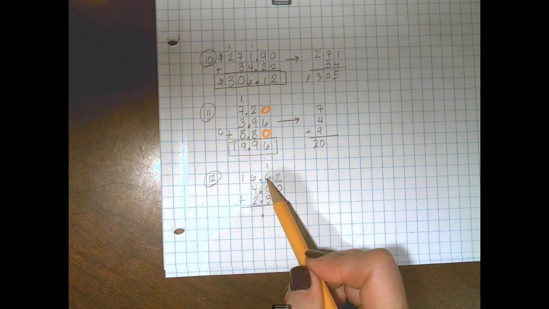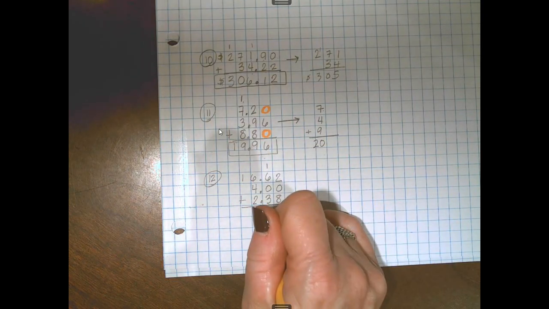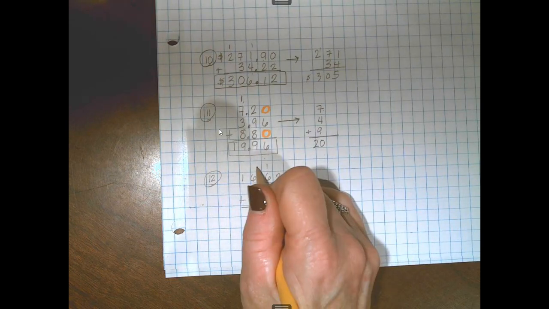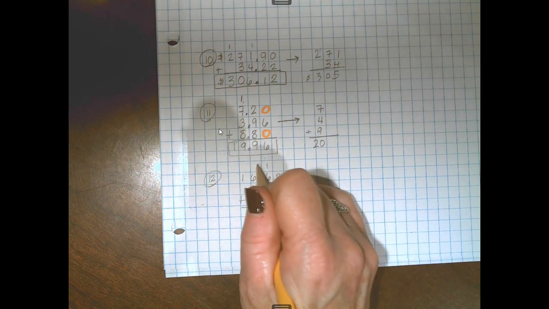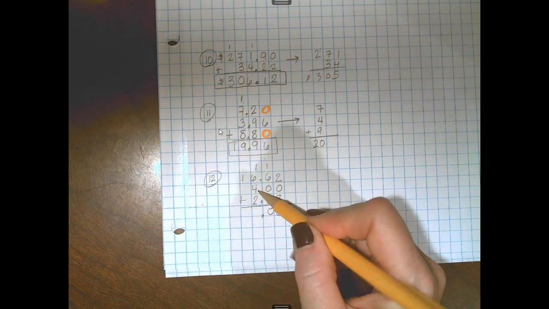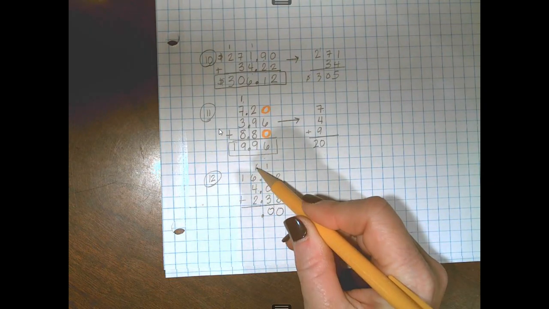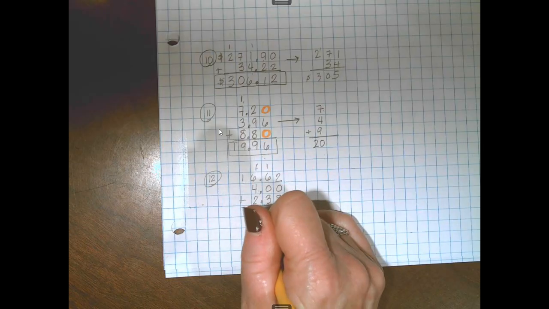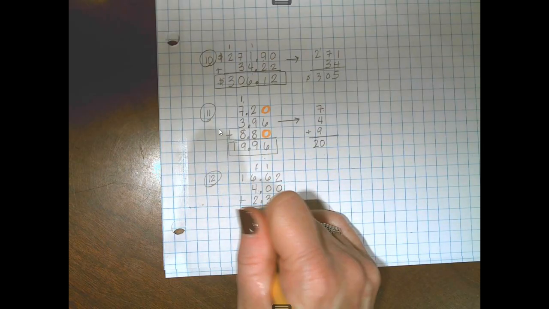1 plus 6 is 7, plus 3 more gives us 10 hundredths. We're going to rename 10 hundredths as 1 tenth. 10 tenths is 1 whole. I know 6 and 4 are 10. 1 more gives us 7. 2 more gives us 9. And then we bring down the 1.